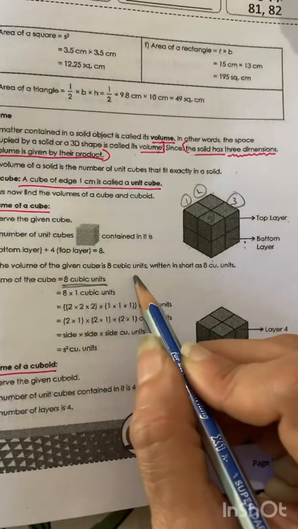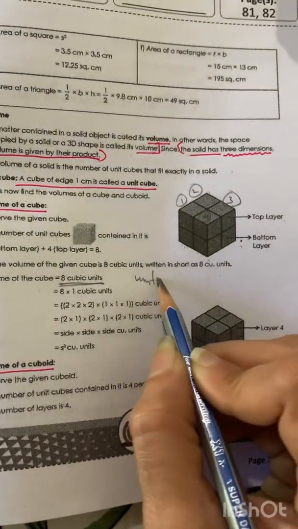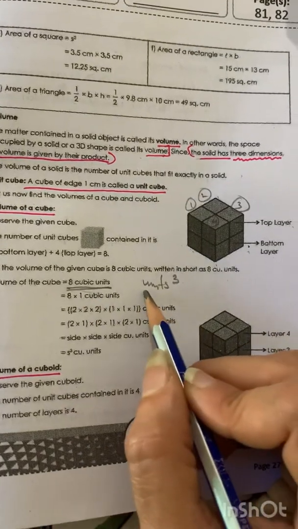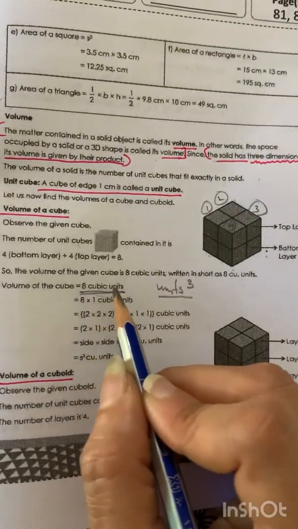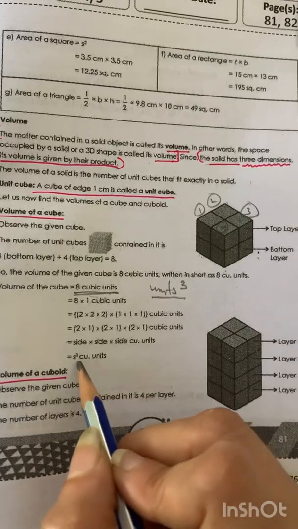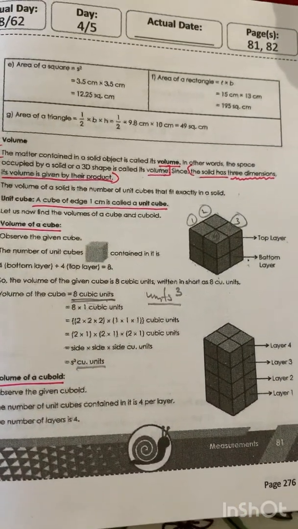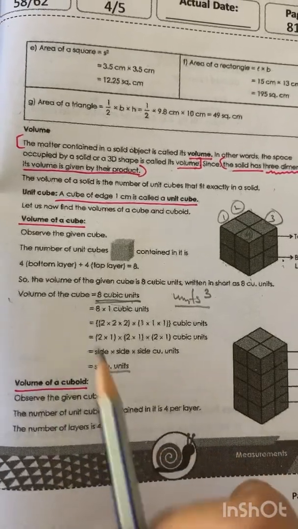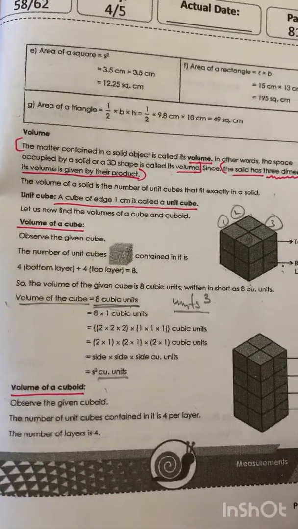Cubic means, okay, units, so we write cube like this. So you can write the units this way, or this way, or this way. All are the signs or units which we use to write volume.